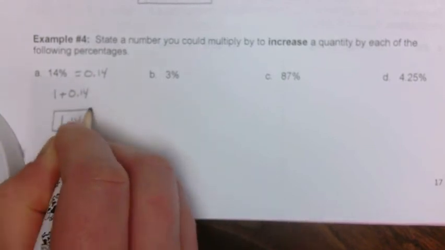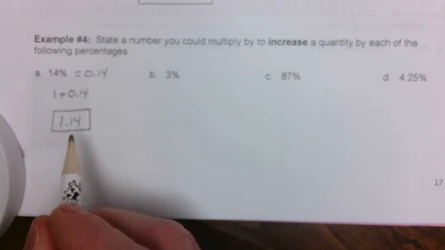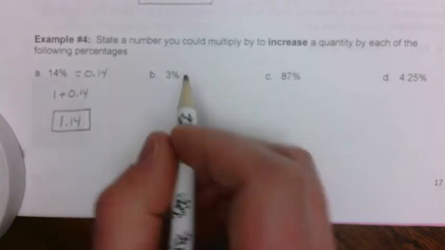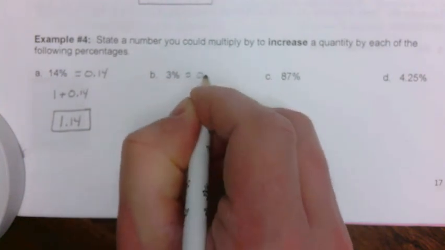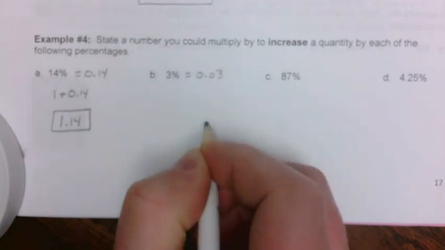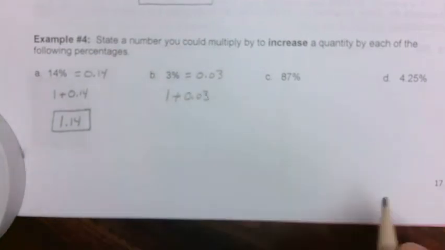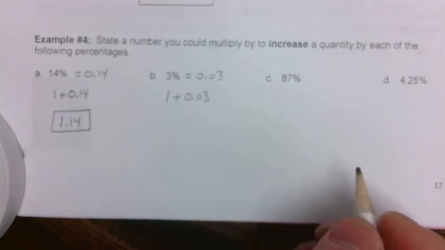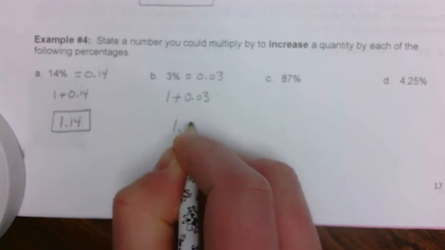If I multiply this number by the original quantity, the new answer is going to be a 14% increase over the original quantity. What if it was a 3% increase? Well, 3% is equal to the decimal 3 hundredths. Add that to 1, 1 plus 3 hundredths. So to get a 3% increase, take the original quantity and multiply it by 1 and 3 hundredths.